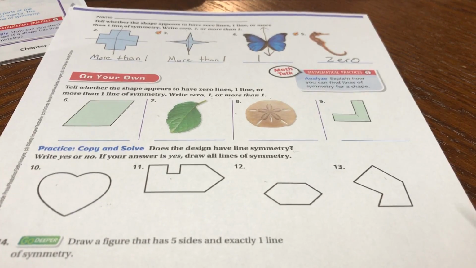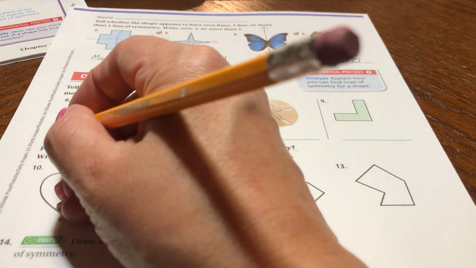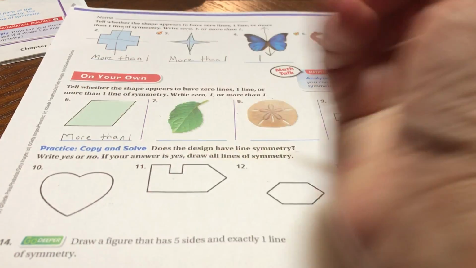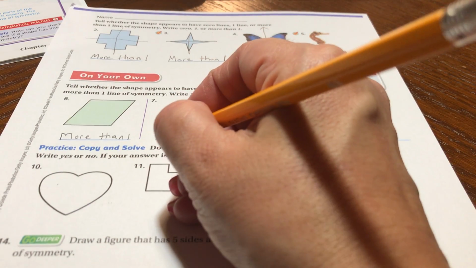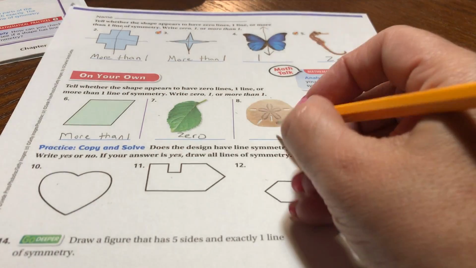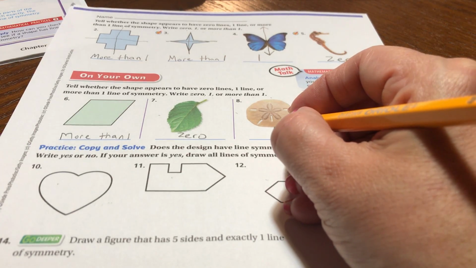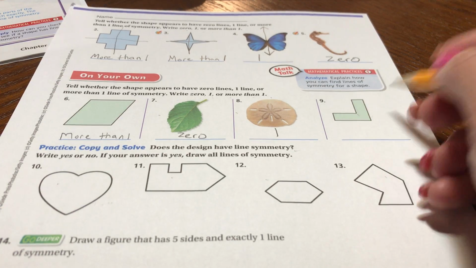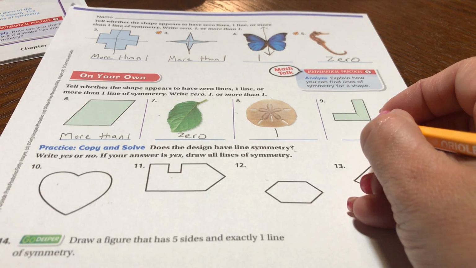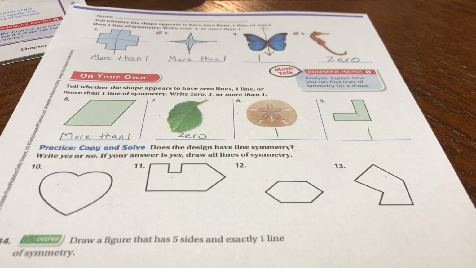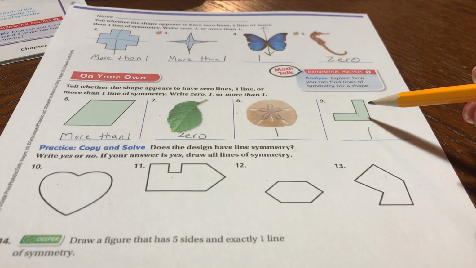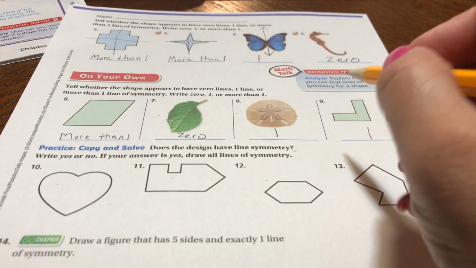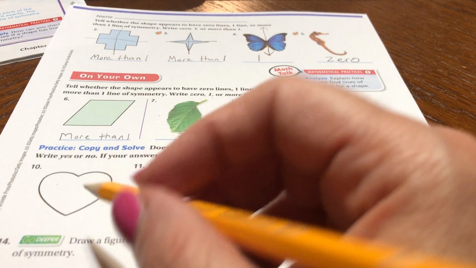All right, guys, welcome back. So number 6, that one is going to be more than 1. Number 7 is 0. The sand dollar, number 8, is 1. And the line of symmetry for number 9 is actually going to be 1. Did you get that? All right. Nice work.